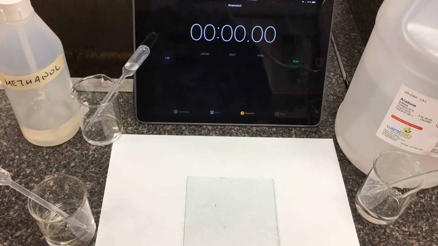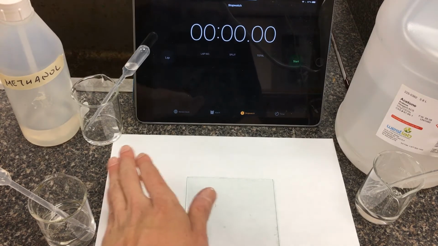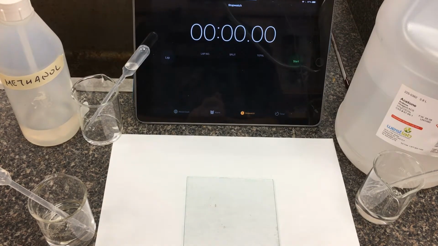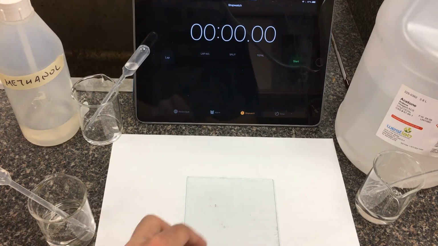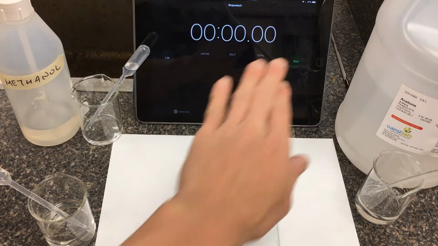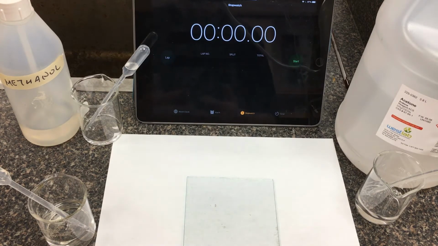Okay, so this is part one of our volatility lab. We're going to be comparing three different solutions: tap water, methanol, and acetone. In this portion of the lab, we're going to use these droppers here. We're going to drop a droplet or two on this glass plate, start the stopwatch, and just qualitatively compare which one seems to evaporate more quickly or less quickly as a measure of the intermolecular forces.